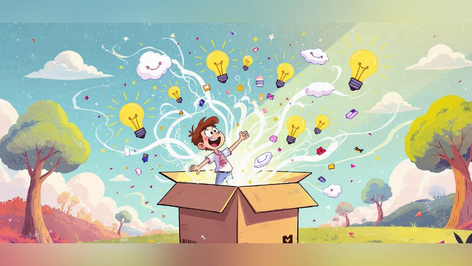Think outside the box. This shows a character literally stepping out of a box with ideas flying around. It teaches divergent thinking, crucial for creativity and innovation.